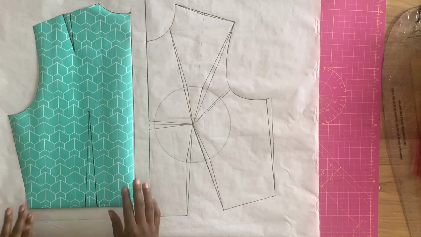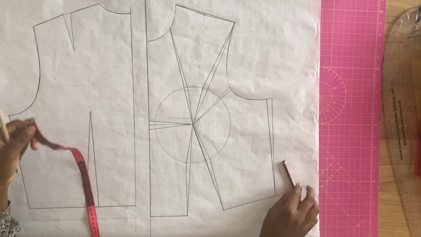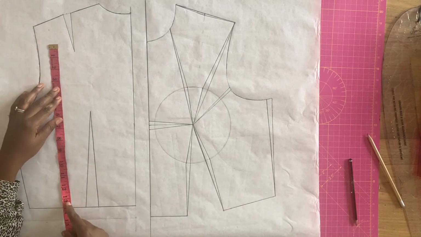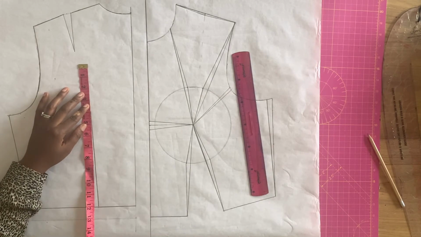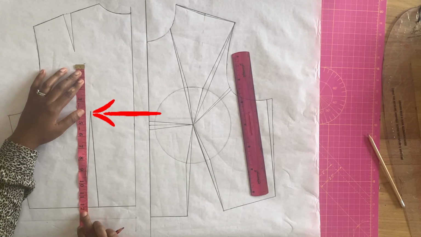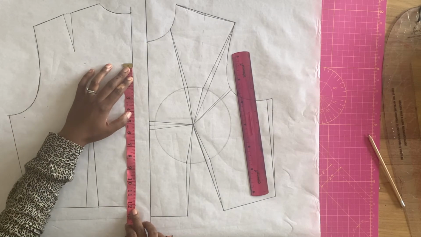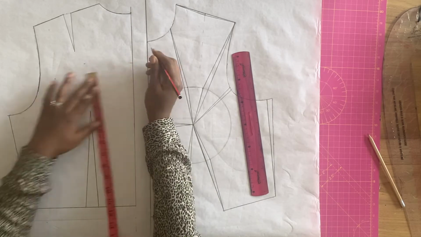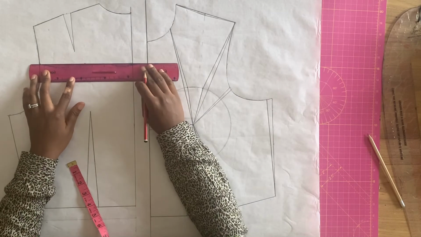Now let's move over to the back. So I started by copying my basic back pattern, and the first thing I'm going to do is to draw a horizontal balance line, and to do this I'm going to mark upward from the tip of my waist dart 4 inches, and then I'm going to square in a horizontal line right across this point.